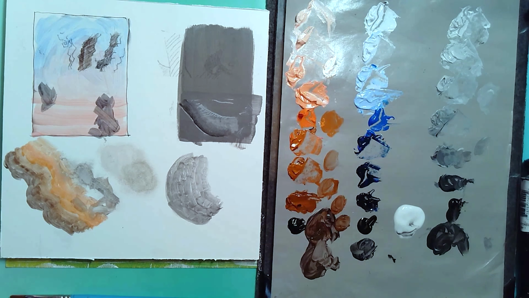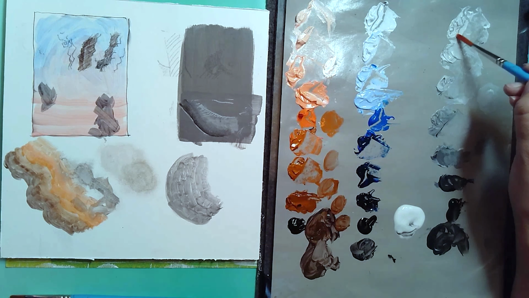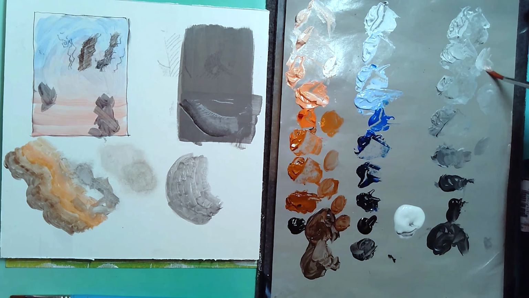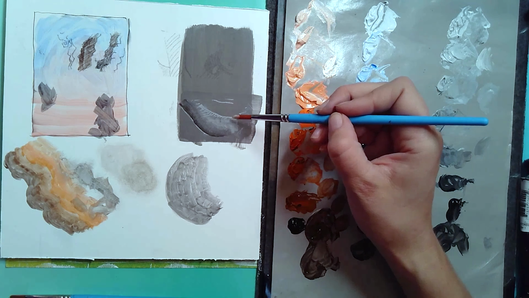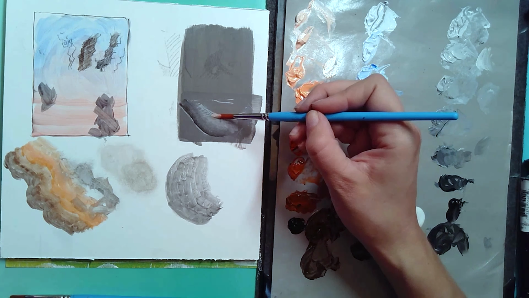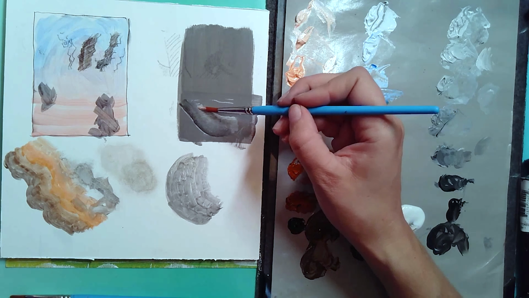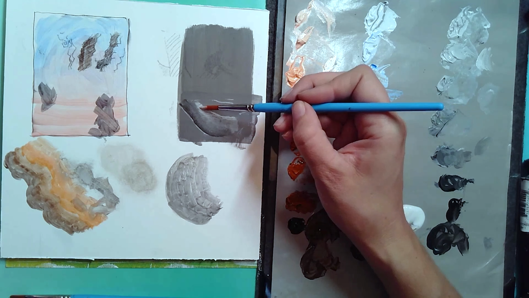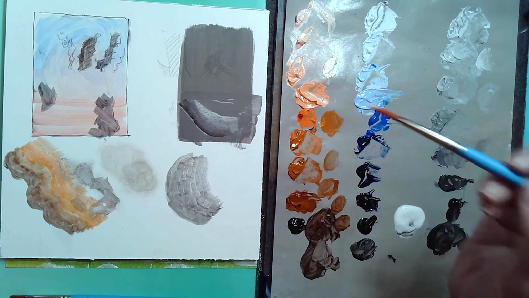And we are just going to add a very light value of our grayscale in here. All right, so that I think you can see a little bit better than these at the moment.